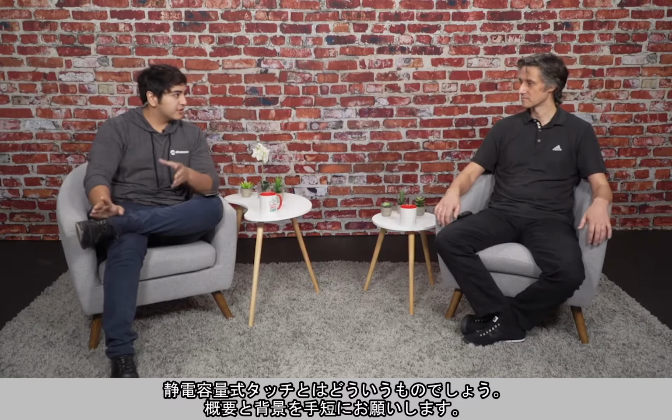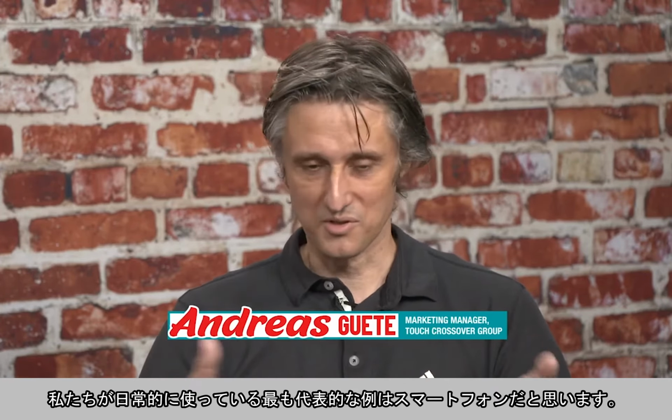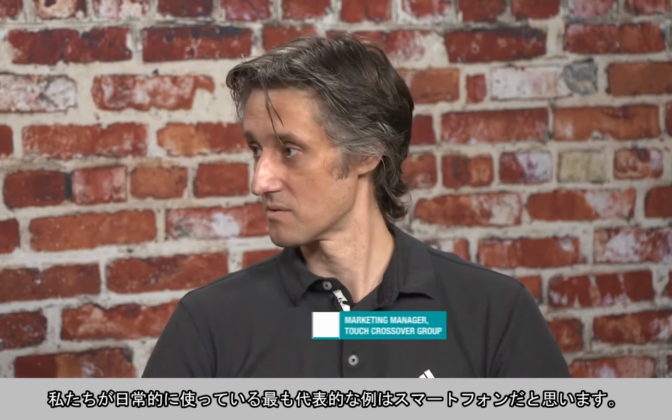A quick overview and background: what is capacitive touch? Capacitive touch is the ability to interact with the surface without having to press mechanical buttons. I think the most common example where we use this on a daily basis would be our smartphones. Yeah, absolutely. Capacitive touch is something that I see everywhere.